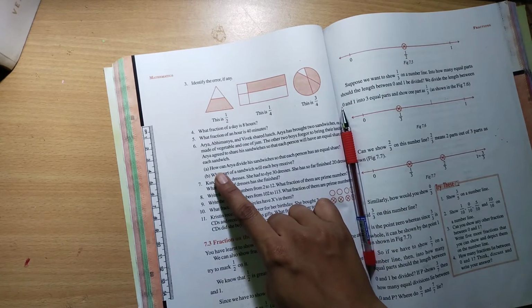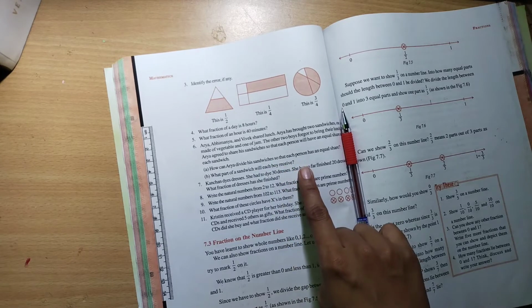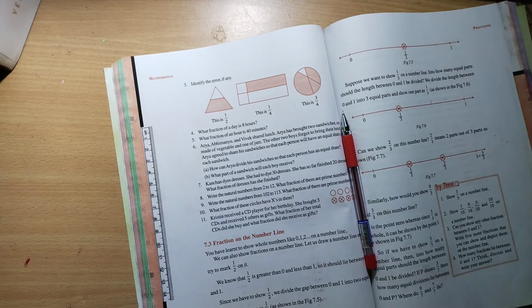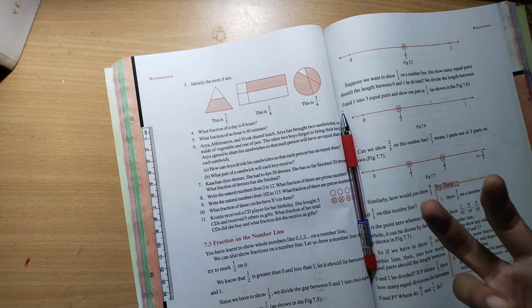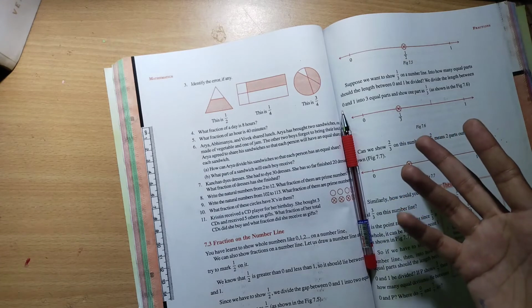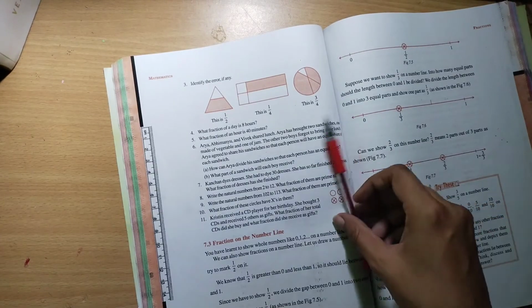Question is, how can Arya divide his sandwiches so that each person has an equal share? Okay, now the question asks how Arya will use his brain and divide the sandwich. Okay, tricky but very practical question. So we will solve this here.